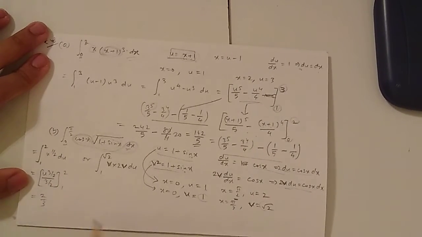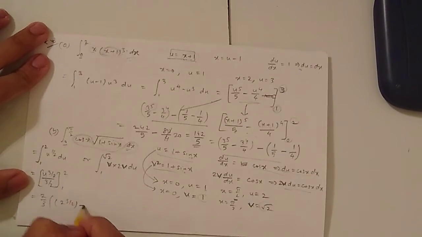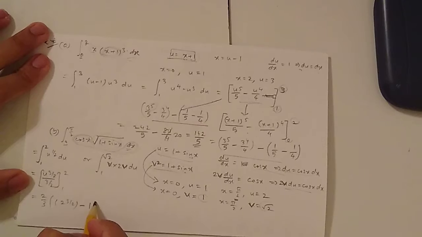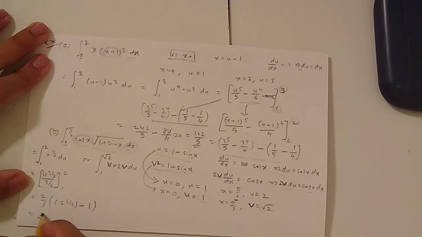That will become 2 by 3 of 2 raised to 3 by 2 minus 1 raised to 3 by 2, which is 1. And this overall simplifies to 2 by 3 into 2 root 2 minus 1.